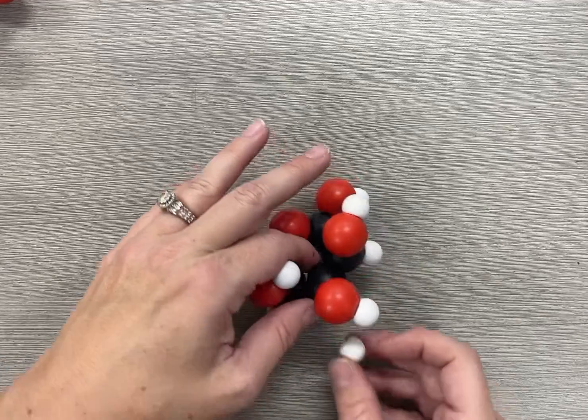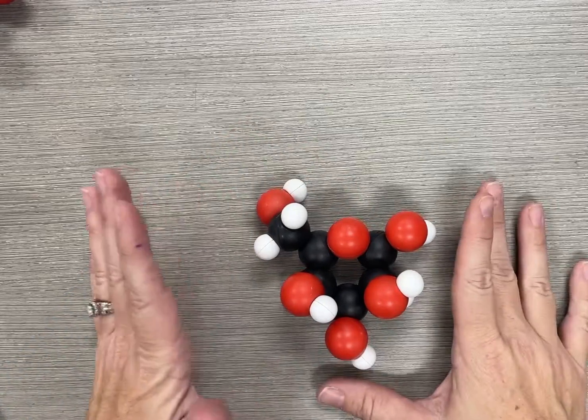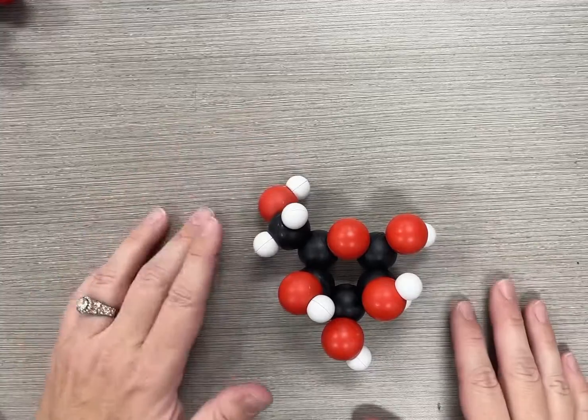So if I've used all 12 and I have no more flat locations on here, I have used all my atoms. I have successfully made a glucose molecule.